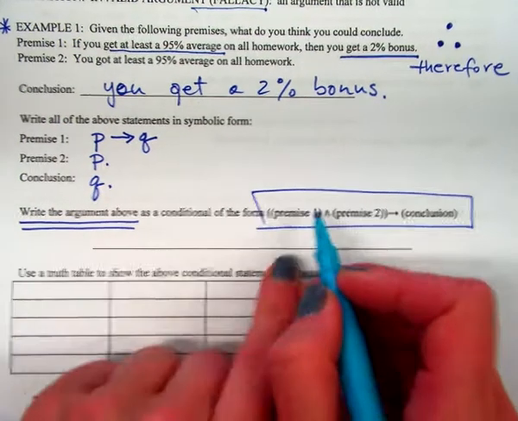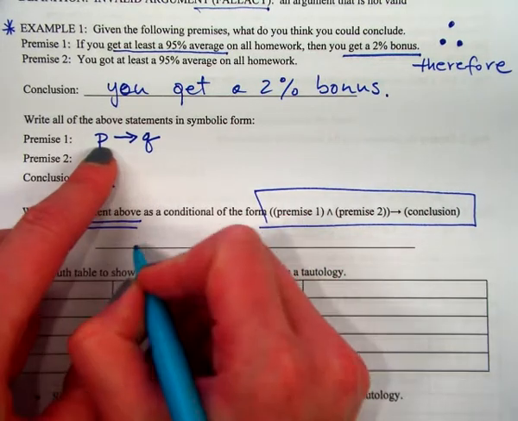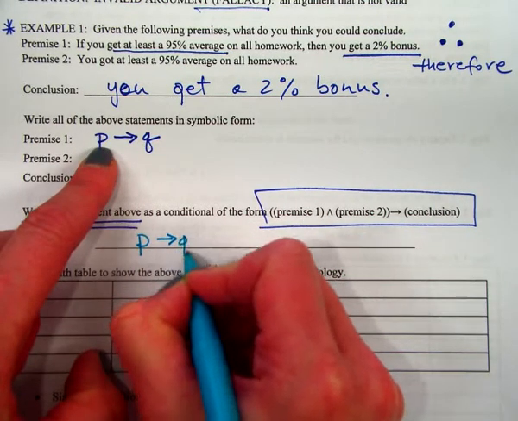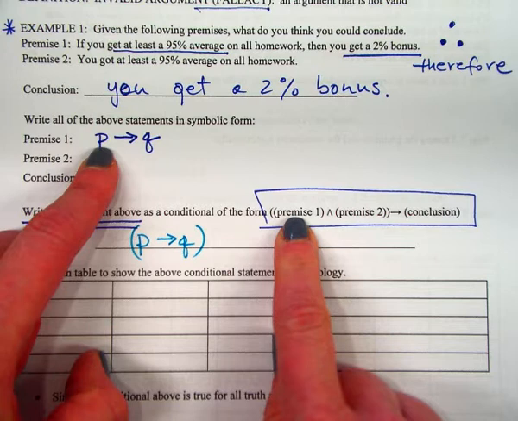So here's how you would write it. What's premise 1? We have it right here. It's P arrow Q, put it in parentheses. So that's just this.